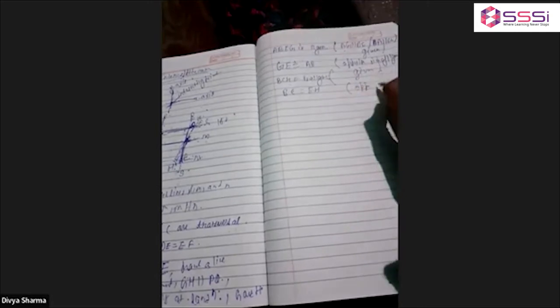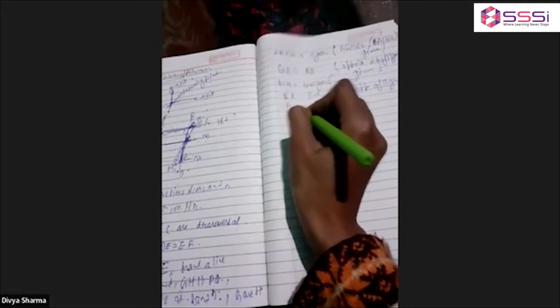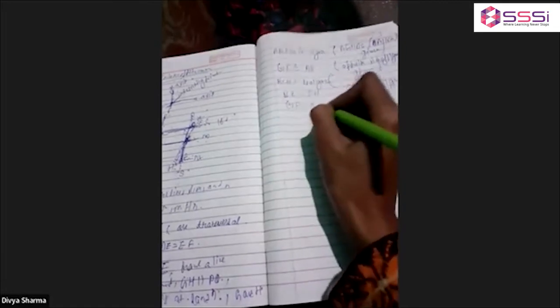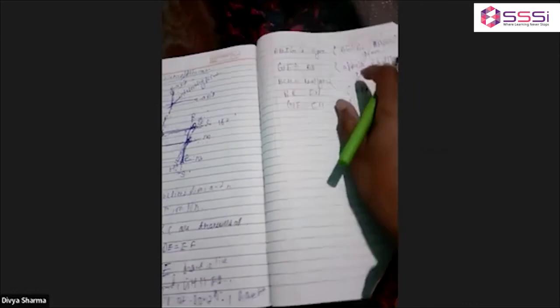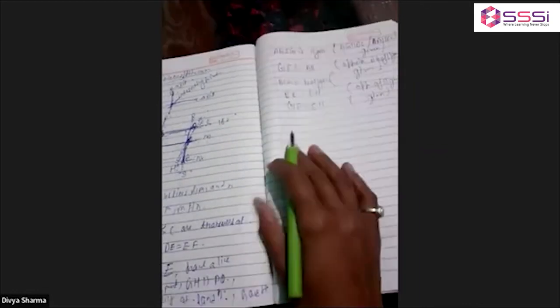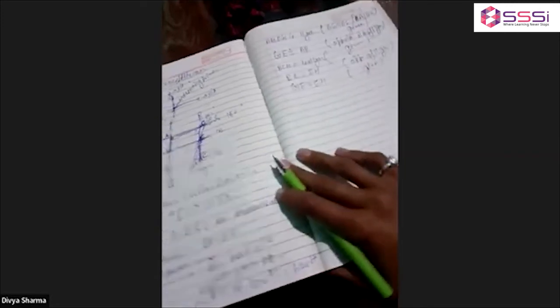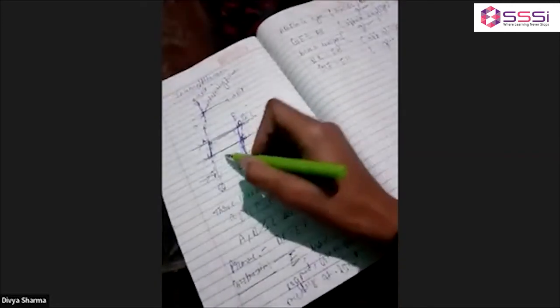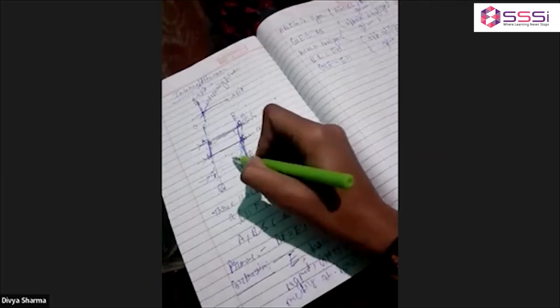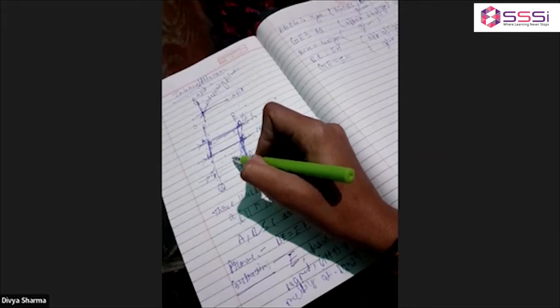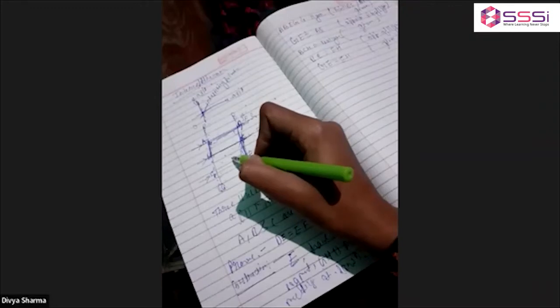We will write the reason here. Opposite sides of a parallelogram. Similarly, GE will be equal to the side EH. This is given as we have proved above. After that, we will take two triangles here. Which triangle can we take here from the figure? Tell me the triangle which we can take to prove it.